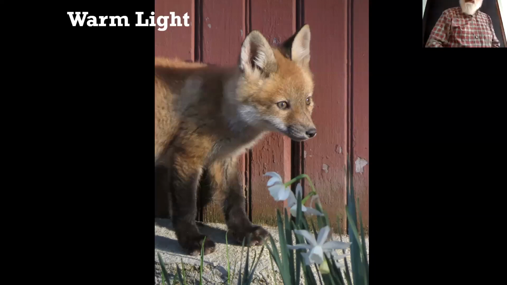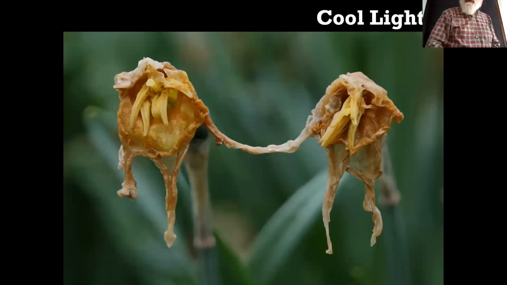A cooler light. This is a rainy day, some fading daffodils. Well, I think of that as my wife and I walking down, kind of having a hard time, the sore joints in the rain. But rainy weather, shade on sunny days tends to be a bluer color, and it just gives a different feel to the light when it's got that cool color to it.